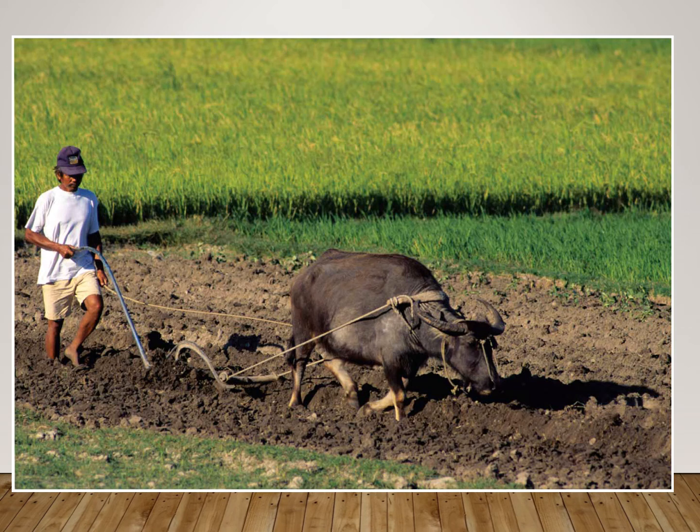Here is someone in the Philippines plowing a field with a water buffalo. Definitely much more productive than trying to do that just with human power, but again, much slower and less productive than using machinery.